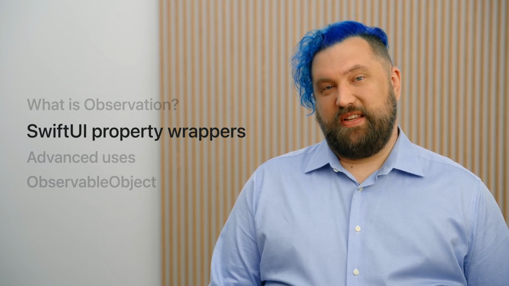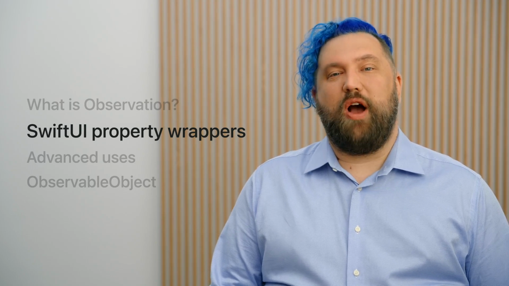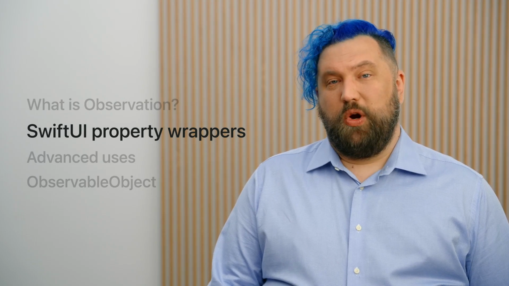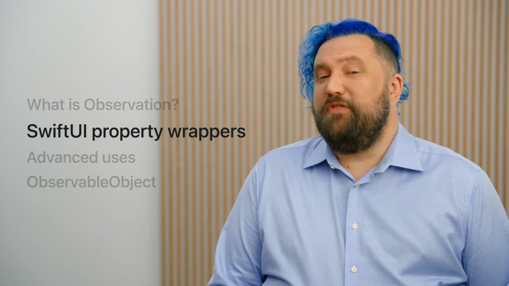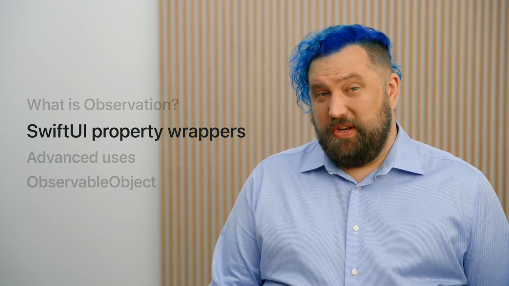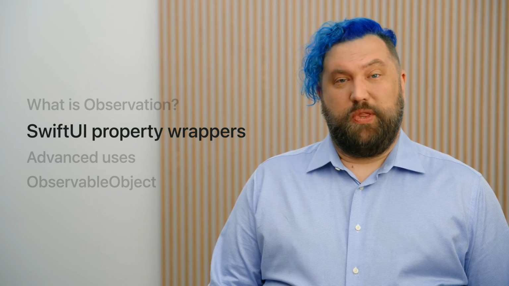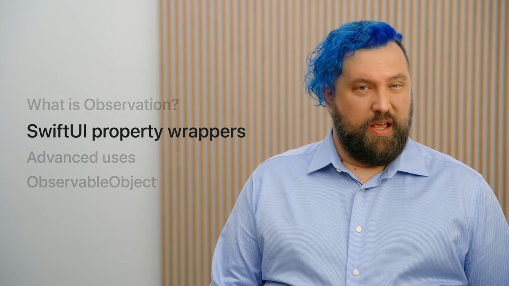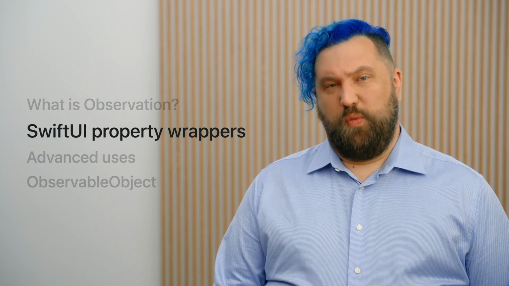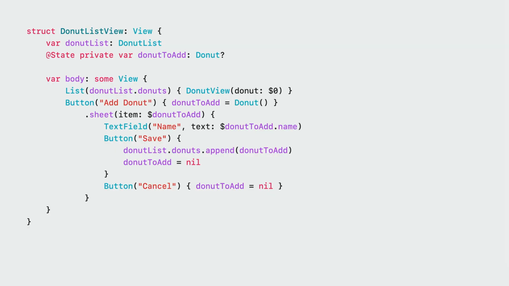State, environment, and bindable are the three primary property wrappers for working with SwiftUI. We've already covered the case where you don't need any property wrappers to interface with observable types with SwiftUI, but let's dive into the cases where you do. Starting off with @state. When the view needs to have its own state stored in a model, use the @state property.